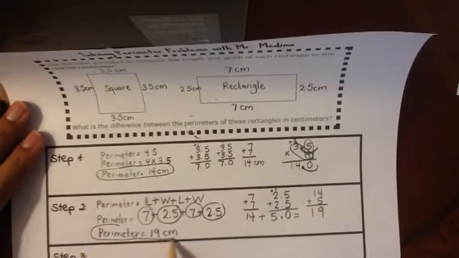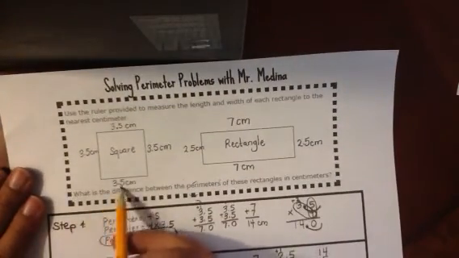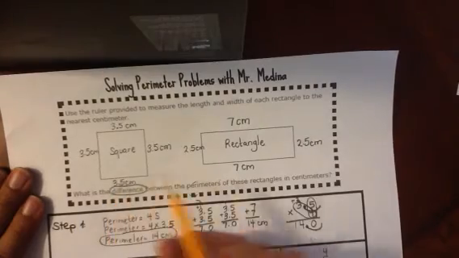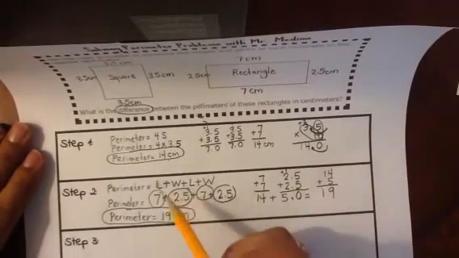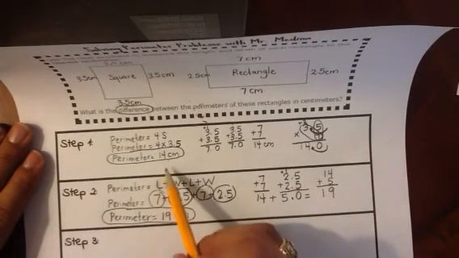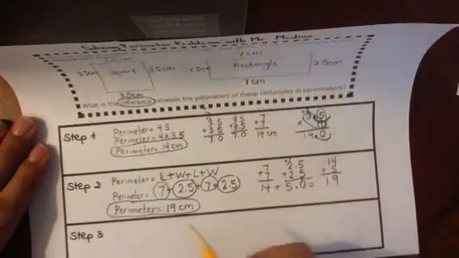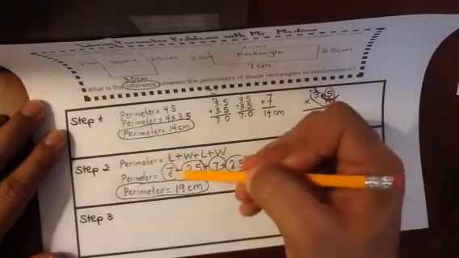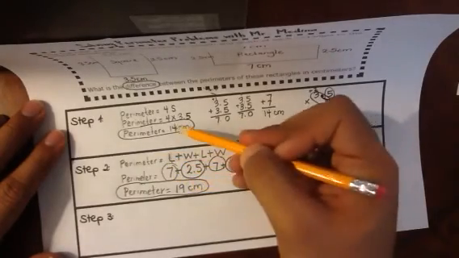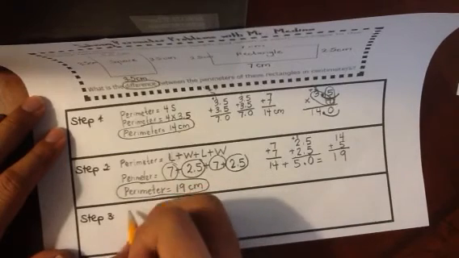Okay. Now that we have both of our perimeters, the one for the square and the one for the rectangle, we are going to answer the question. What is the difference? When you're finding the difference, you're comparing. And when you're comparing, you're trying to see how much more does this perimeter have than this one. So what do you think that we should do? Should we add, subtract, multiply, or divide? I'm thinking we're trying to figure out how much more this one has. We definitely have to subtract it from this one. So let's set up the equation.